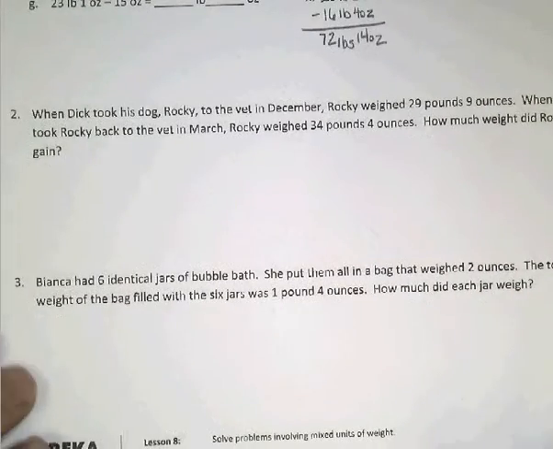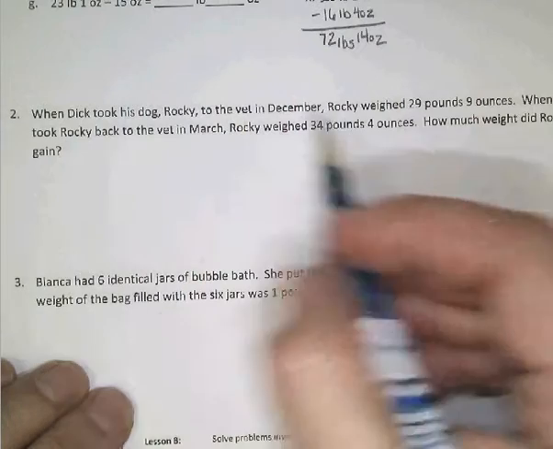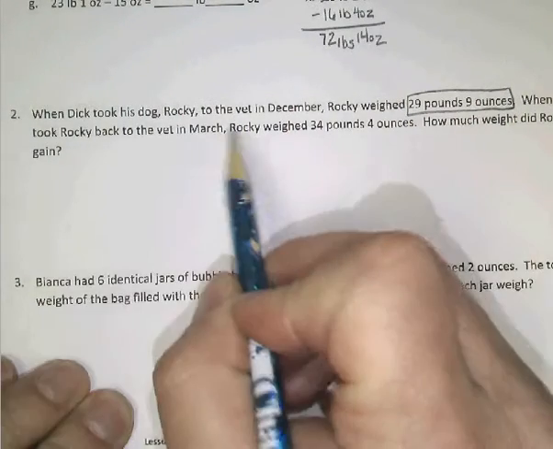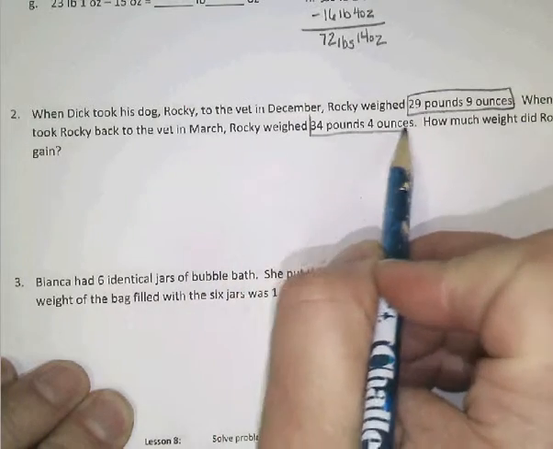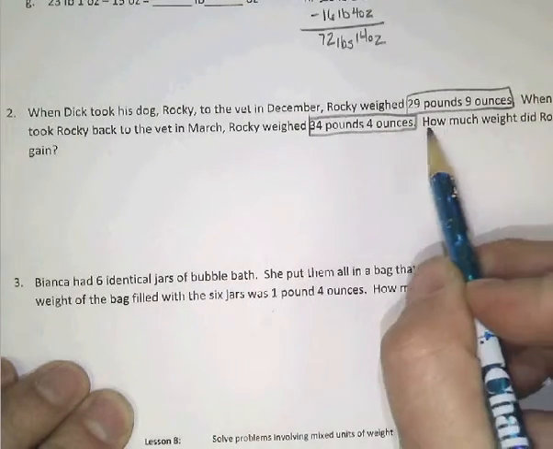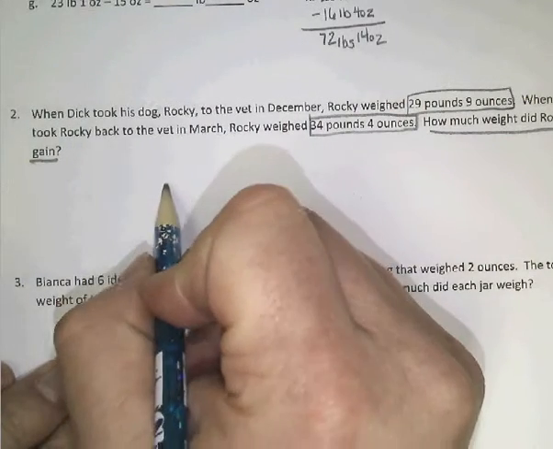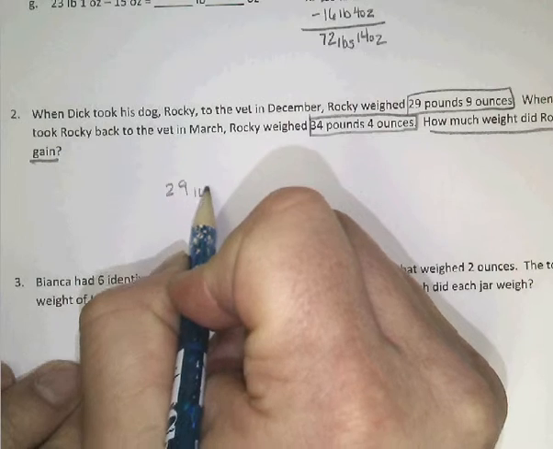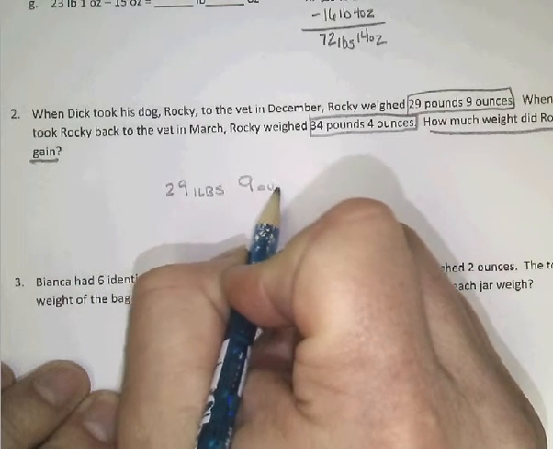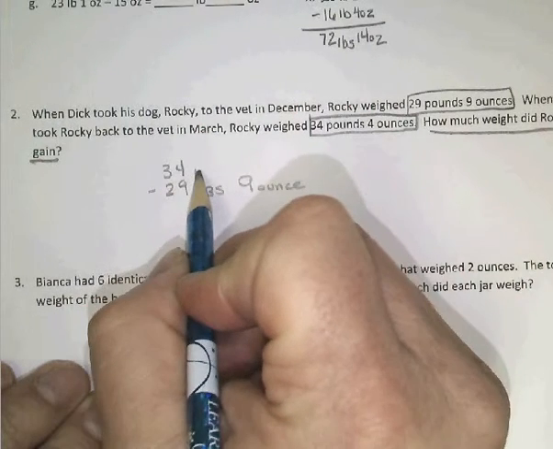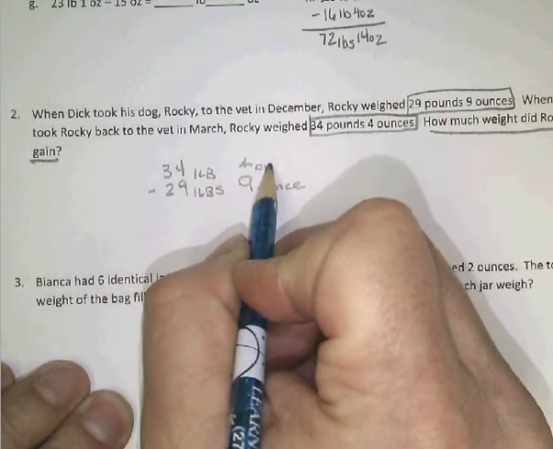Problem number 2 on the word problem. When Dick took his dog Rocky to the vet in December, Rocky weighed 29 pounds 8 ounces. When he took Rocky back to the vet in March, Rocky weighed 34 pounds 8 ounces. How much weight did Rocky gain? So at the beginning we had 29 pounds 9 ounces. When we took him back, he weighed 34 pounds 4 ounces.